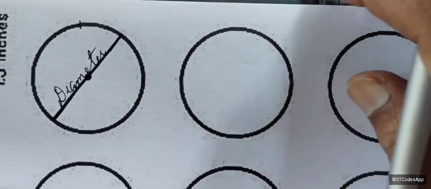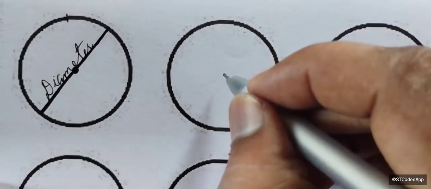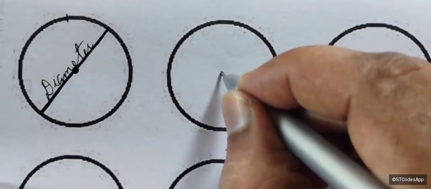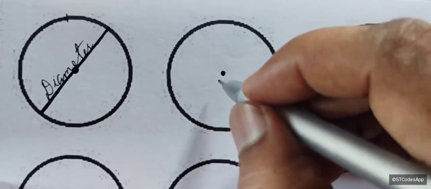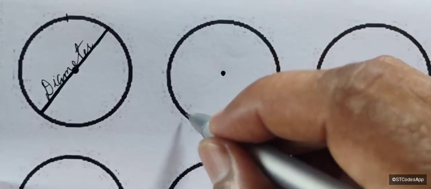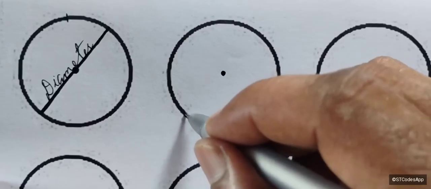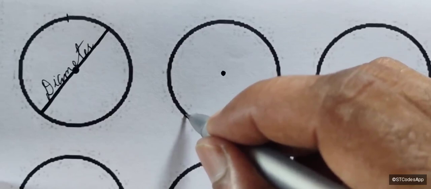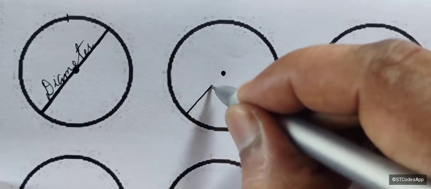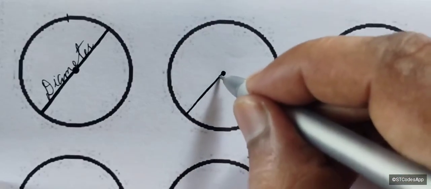Next is the radius. This is our center, the midpoint of the circle. When we draw a line from some point on the circumference till the center, it covers only half of the diameter.